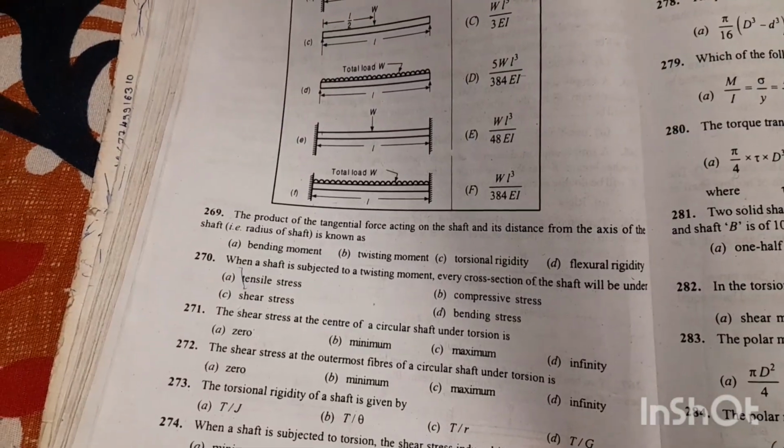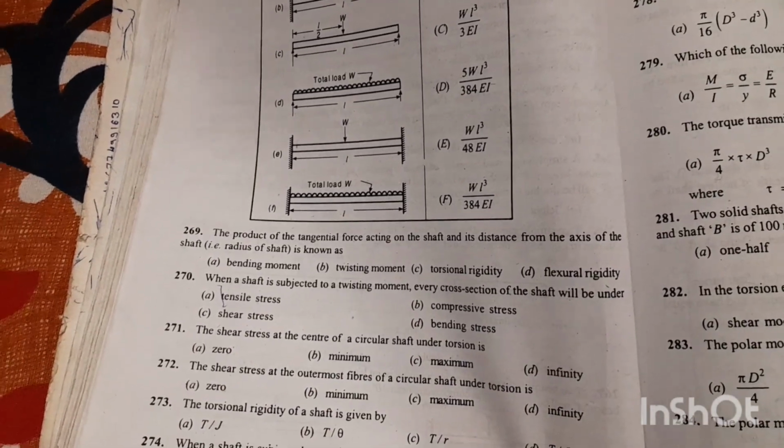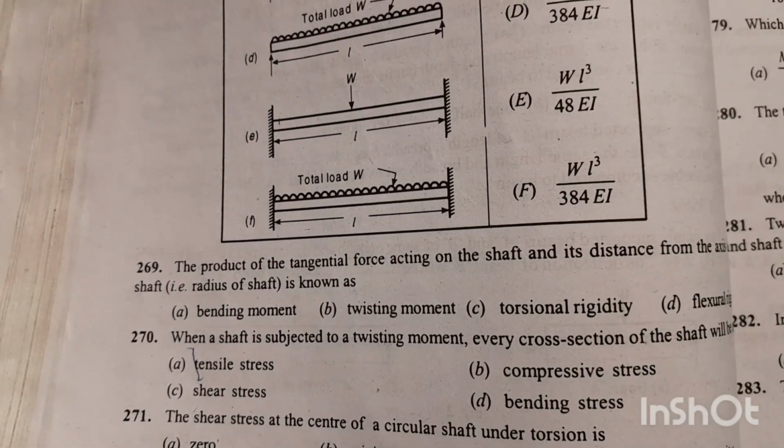Next question 269. The product of the tangential force acting on the shaft and its distance from the axis of the shaft is known as. Option number B is the right answer, twisting moment.